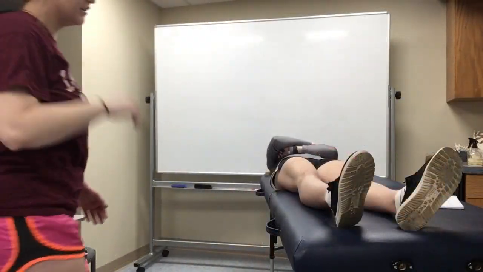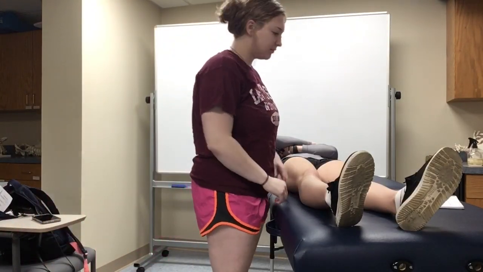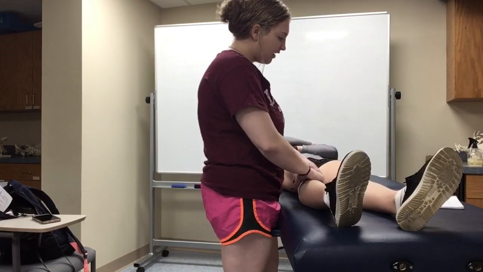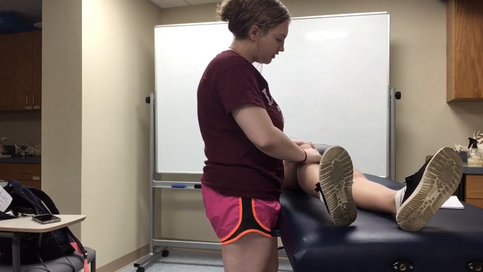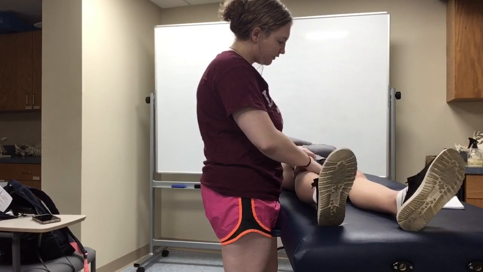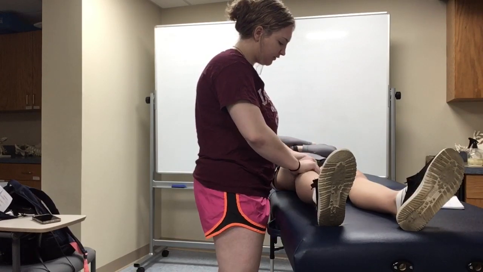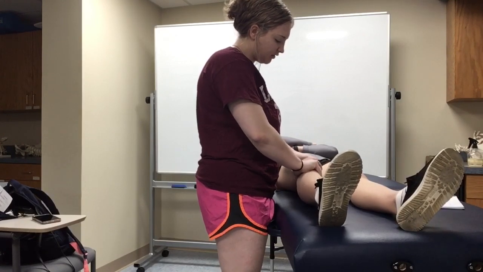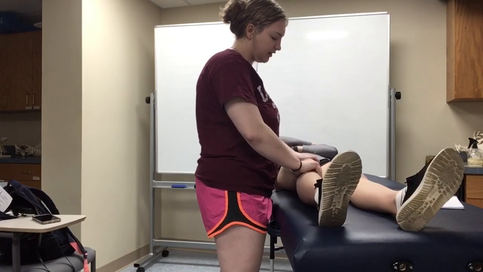Test, which is for the ACL. I'm first going to take my proximal hand and put it on the femur, and then the distal hand on the tibia. I'm going to put her knee into about 10 to 20 degrees of flexion, and then I'm going to push down on the femur and up on the tibia. And I can feel that end point, which means there's a negative test.